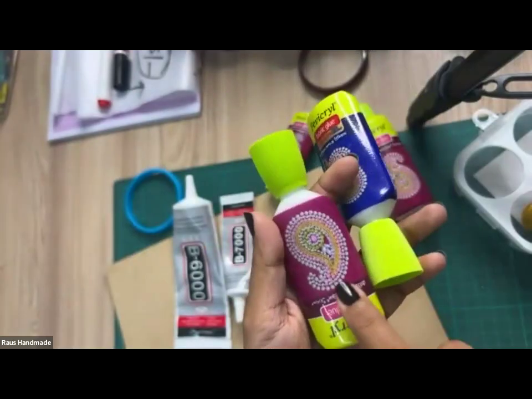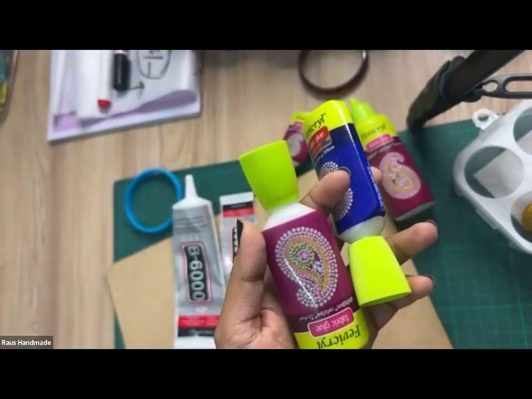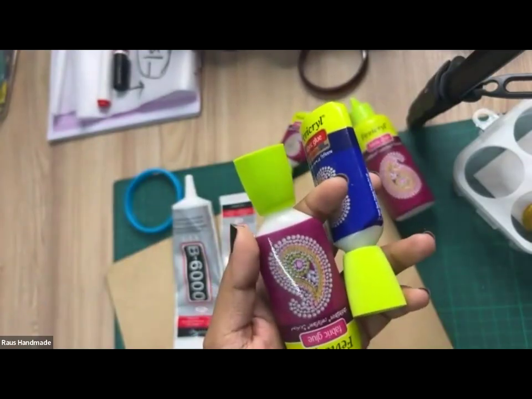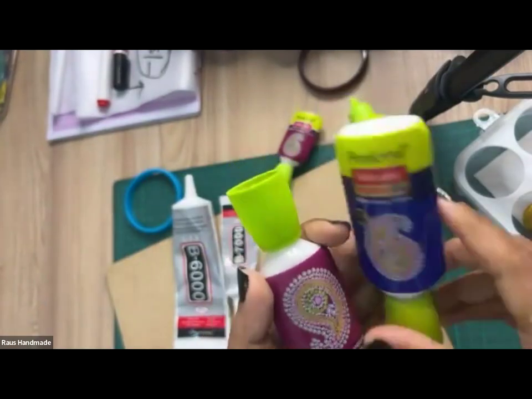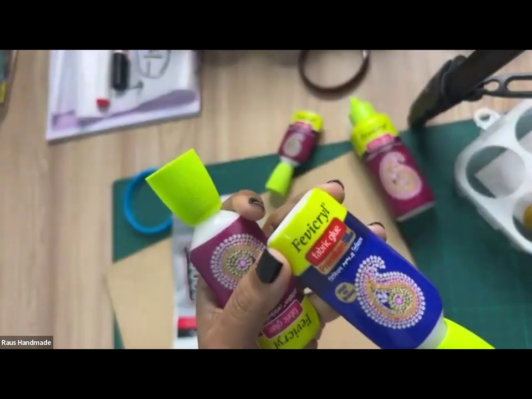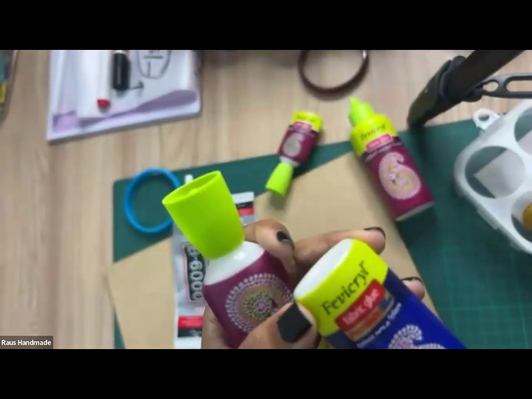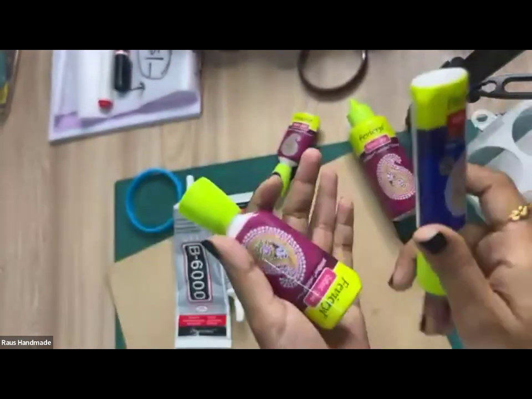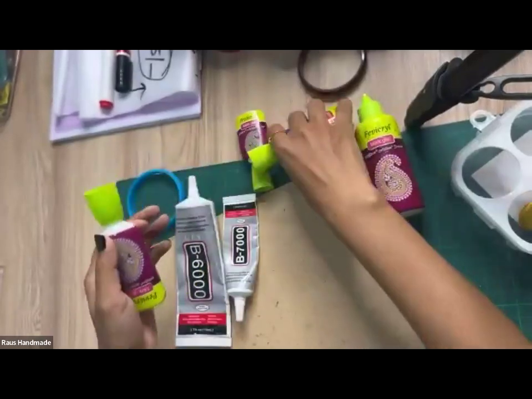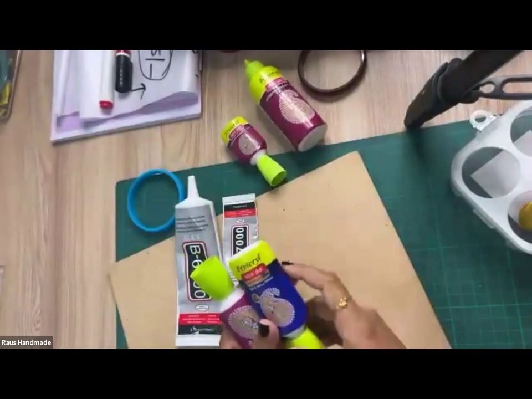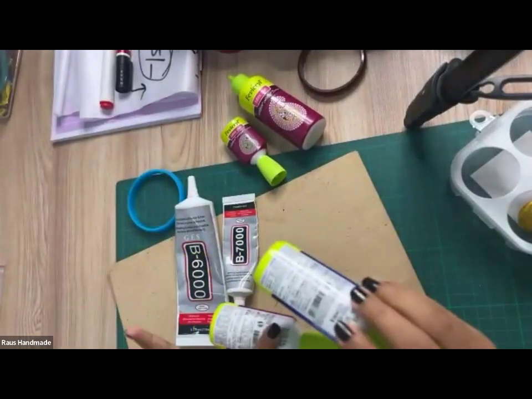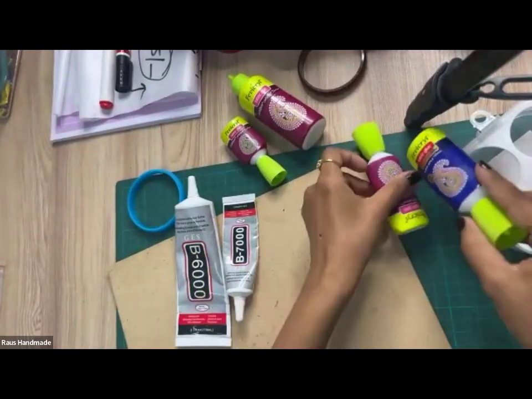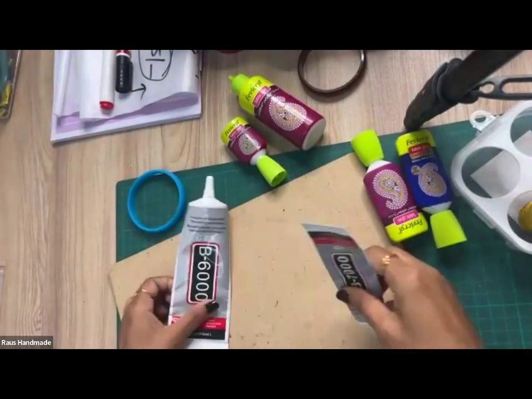If this glue takes about 48 hours to dry completely, then this glue will take only 24 hours or 12 hours. So that is the major difference, but the bond and everything works the same. That is the only difference between these two.